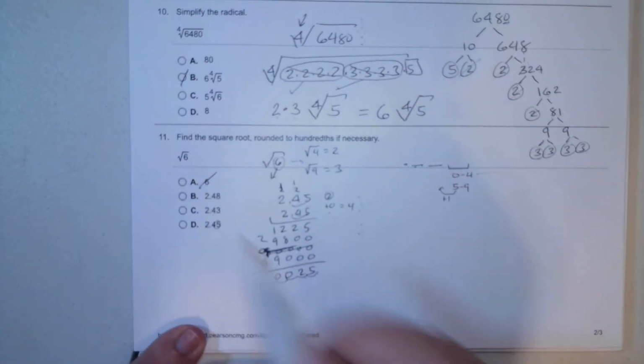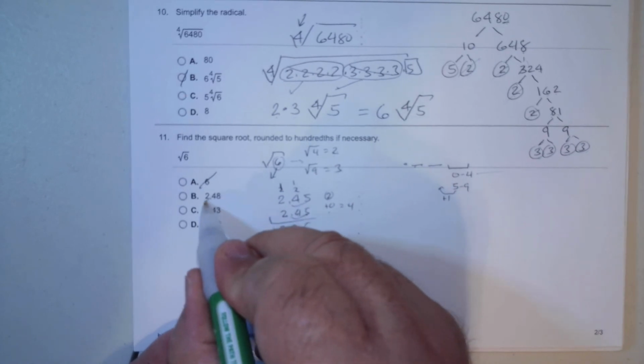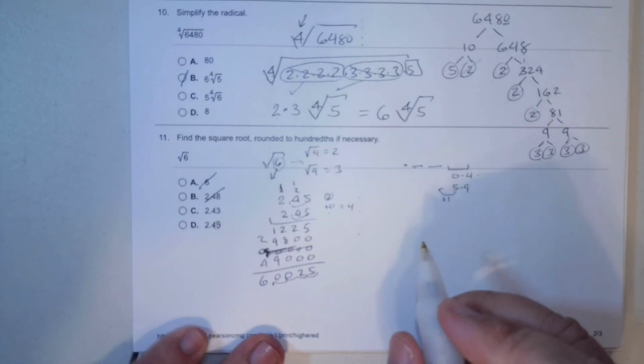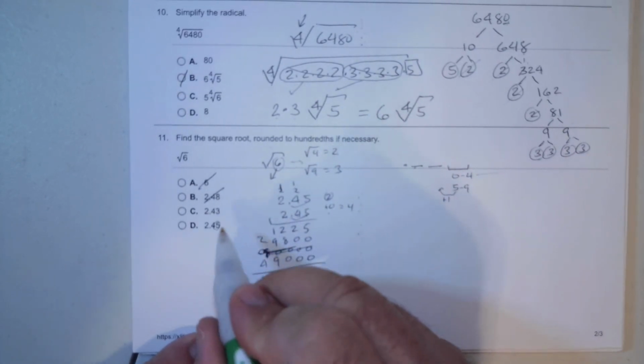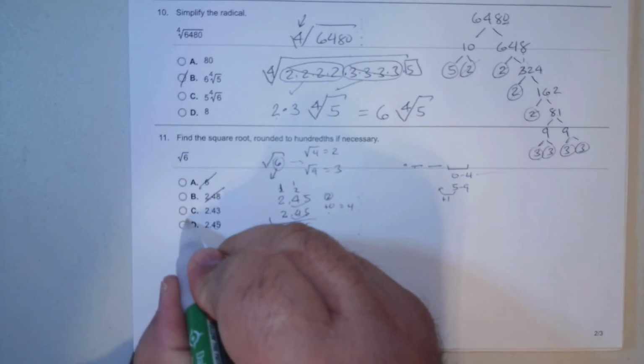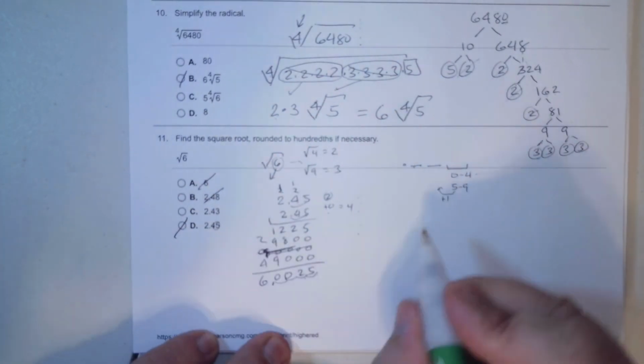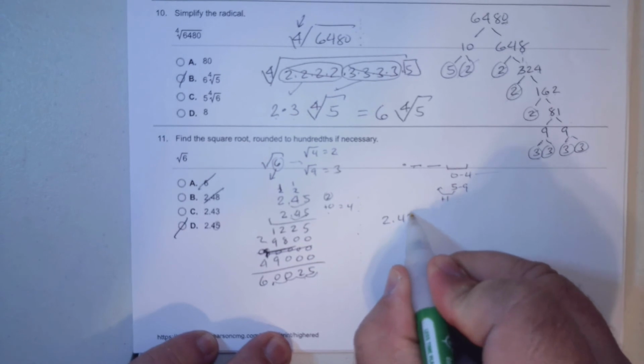So that's a little bit over 6. I'm not guessing 2.48 is going to be any closer, so it can't be that. So I'm saying it's D. We could check it out. Let's look at 2.43.